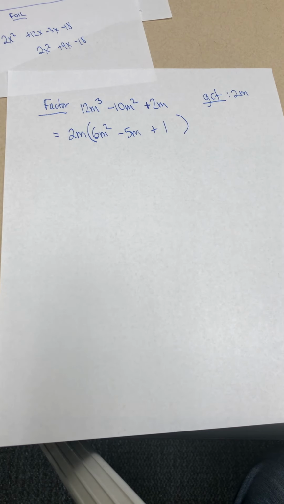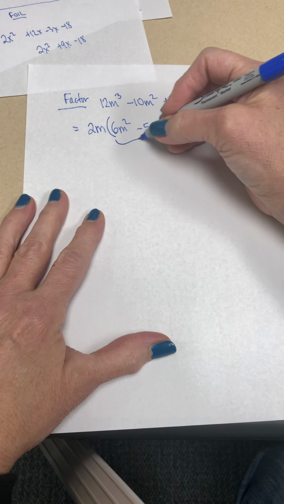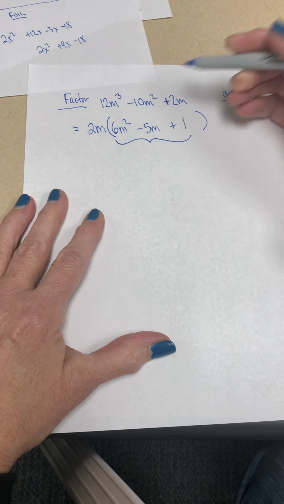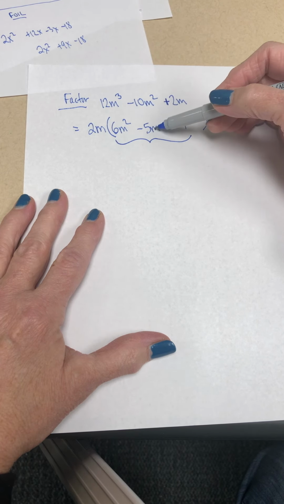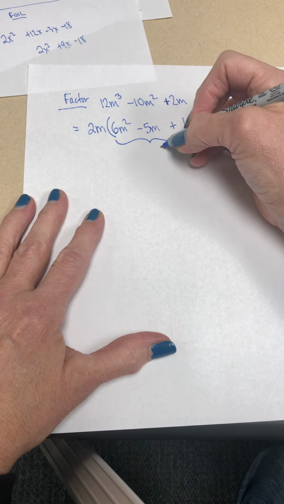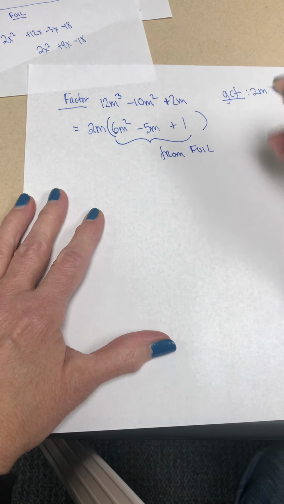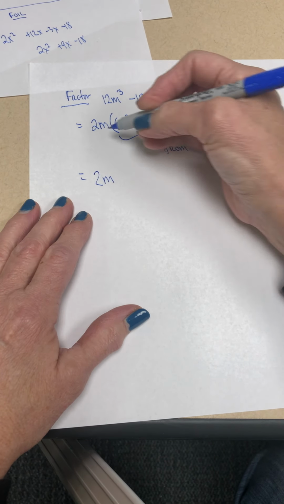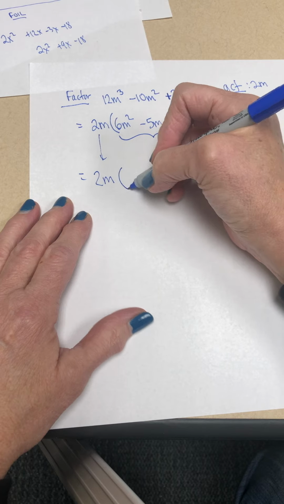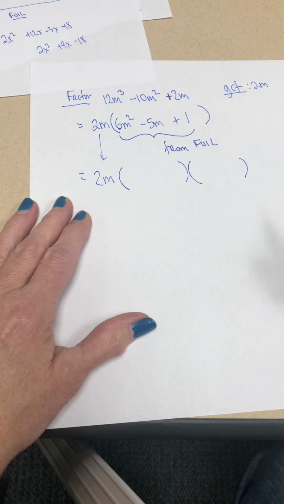Okay, when you factor, this is one thing I haven't talked about yet, all factors must be prime. And so you look at this and you go, wait a minute, that's a quadratic term, that's a linear term, that's a constant. Maybe this came from FOIL. Maybe I could factor this some more. So I should try. Now the 2m, you just carry it down. And then if it's from FOIL, it's a binomial times a binomial.